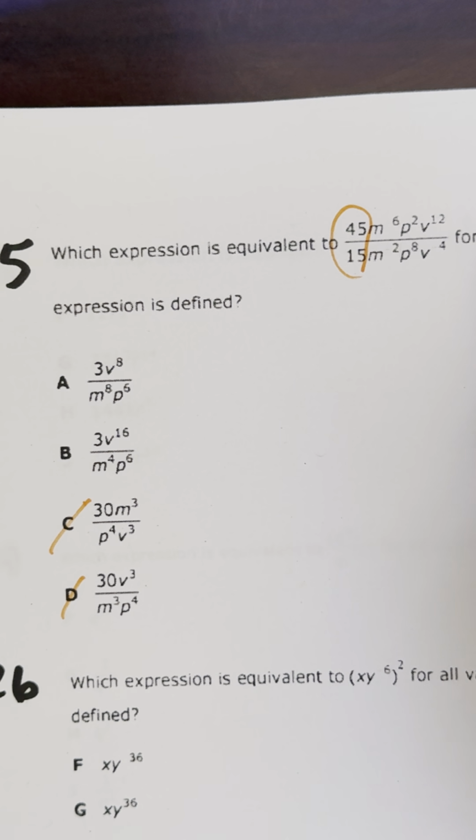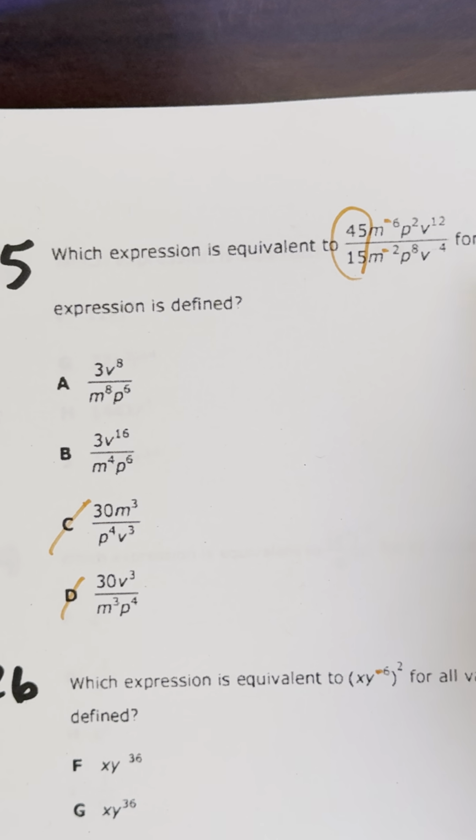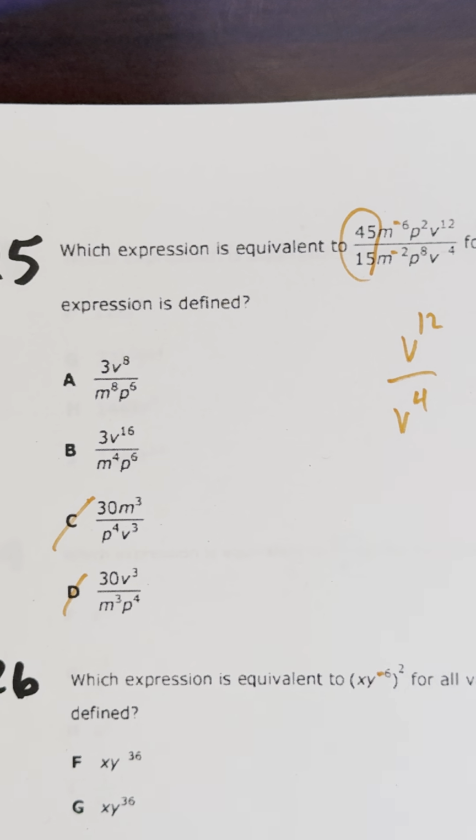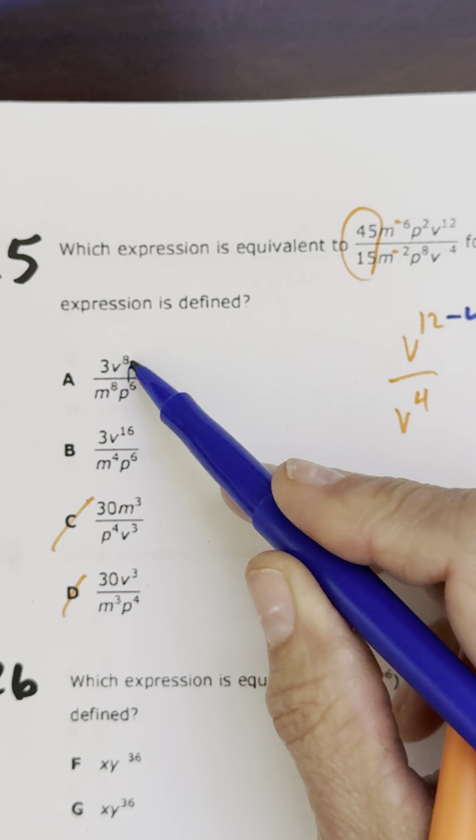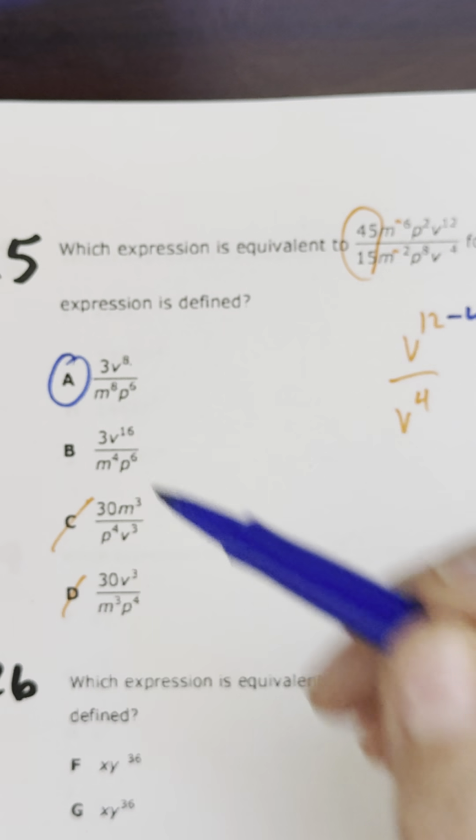And then just pick a letter. And we should have negatives here. The negatives didn't show up. Most chose V, so you have V to the 12th over V to the 4th. So what that looks like expanded, you would have 12 V's on the top and 4 V's on the bottom, and you can eliminate 4 of them. That is why you subtract. So 12 minus 4 is 8. So it's not V to the 16, it's V to the 8. So my answer is A.